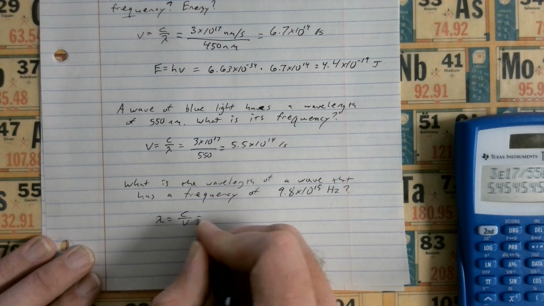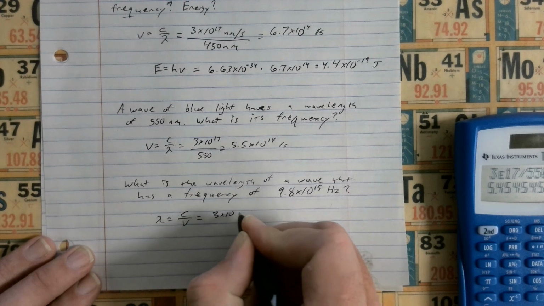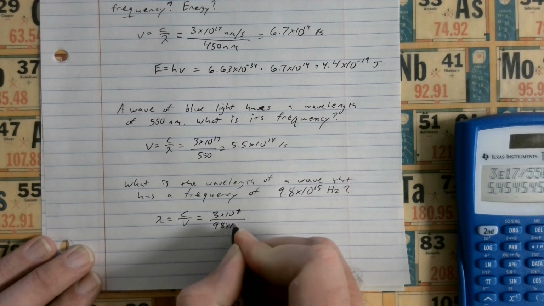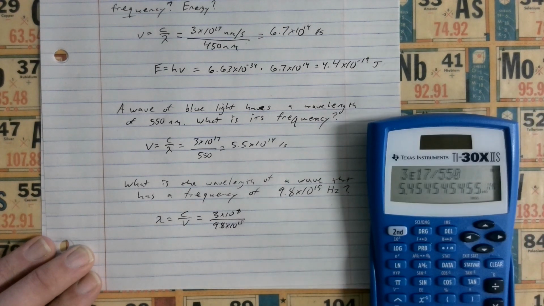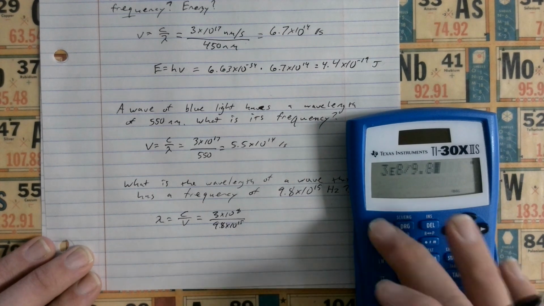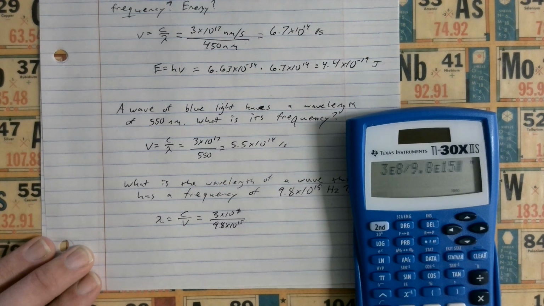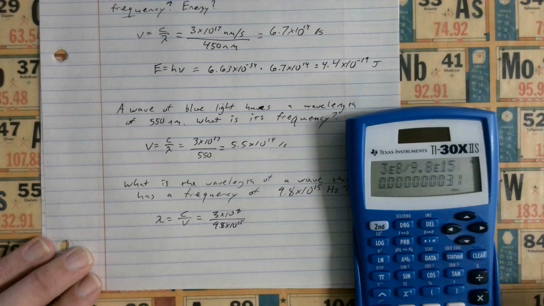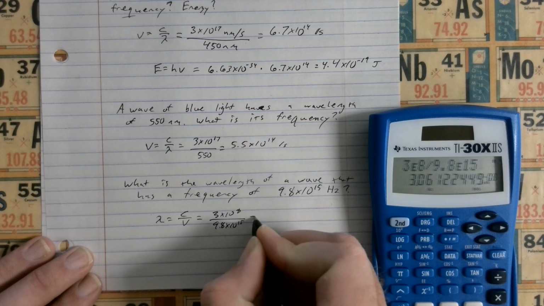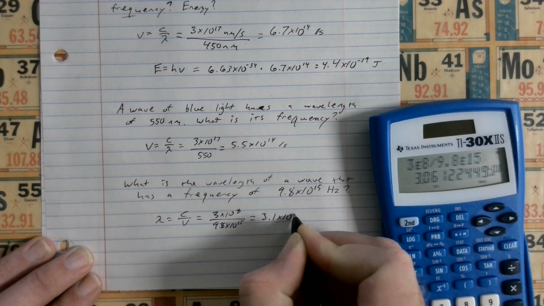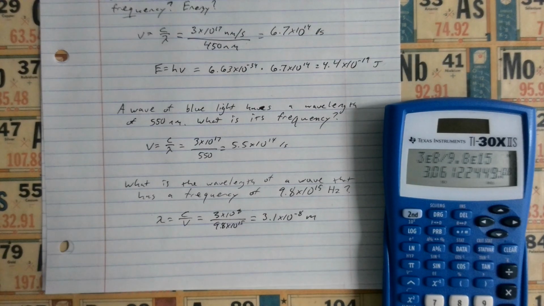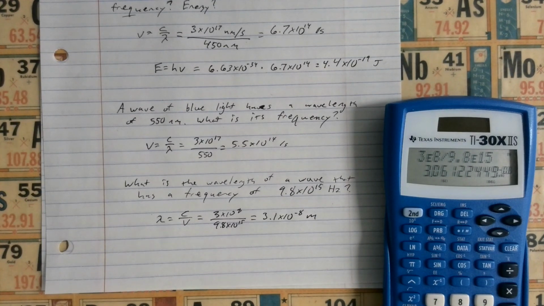So speed of light, 3 times 10, we'll use the 8th, we'll use meters per second here, over 9.8 times 10 to the 15th. So 3E8 divided by 9.8E15. And that gets me, I'm going to put that in scientific notation, a really tiny number. So let's call it 3.1 times 10 to the negative 8th meters. And we could have probably put that in nanometers, but we'll just keep it in meters.